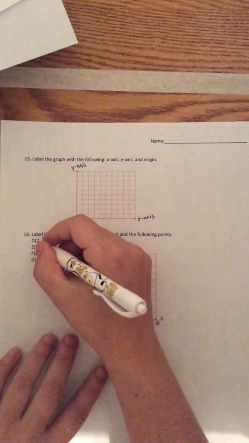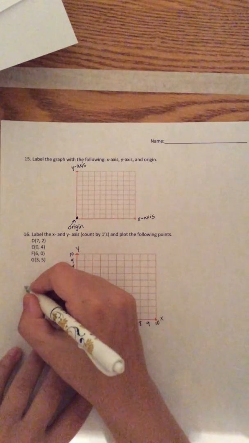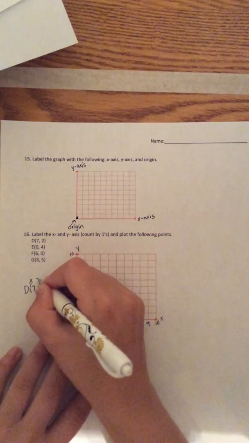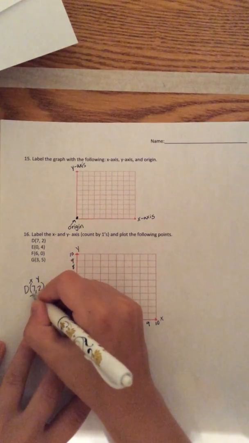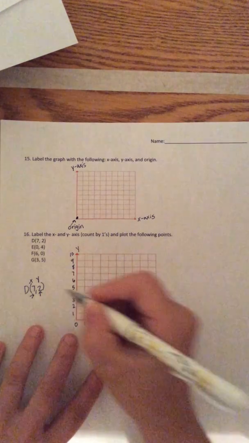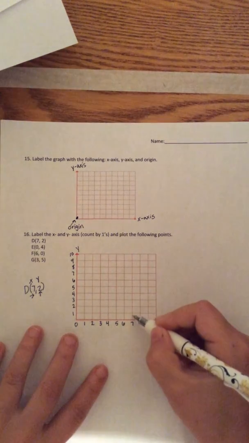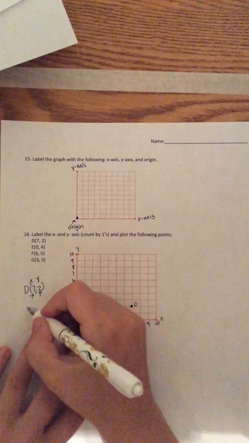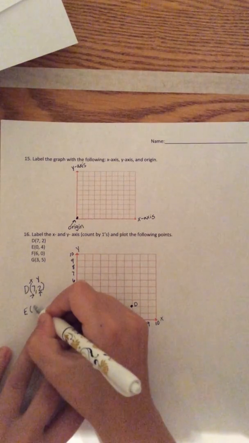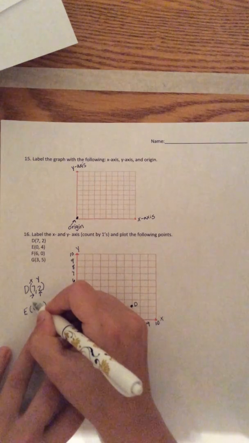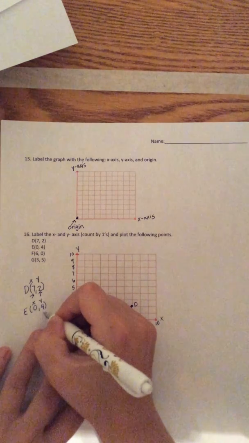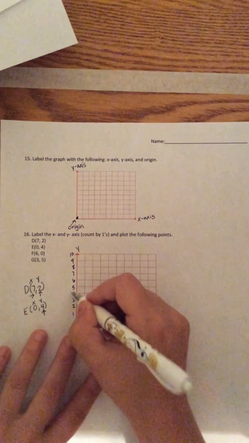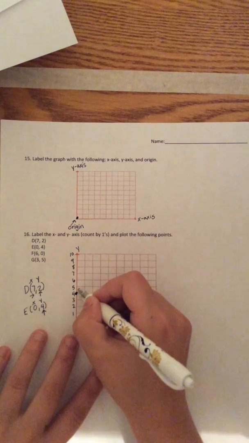So for each point we have an x and a y. So I'm going to rewrite them because I didn't leave enough space there. So we have D is 7, 2. So remember this is our x and our y. So 7 tells us to go right 7, then up 2. So we're going to go right to 7, then up 1, 2. So there is D. E is 0, 4. So x tells us to stay, y tells us to go up 4. So don't go left or right, just go up 1, 2, 3, 4. And that's E.